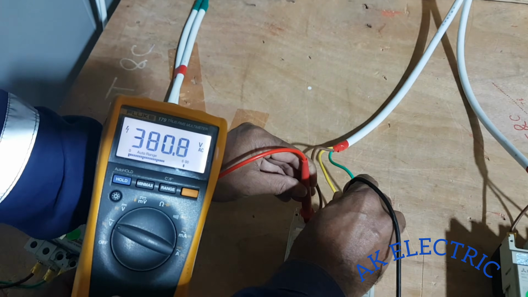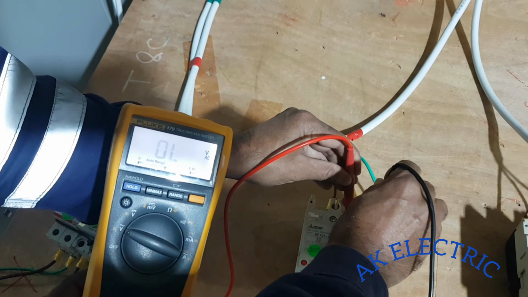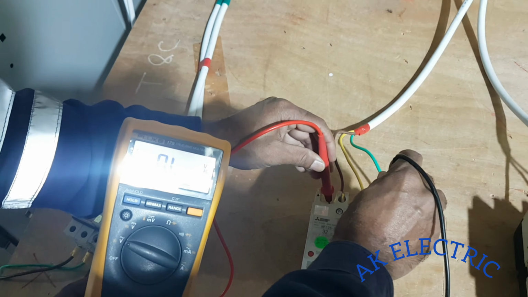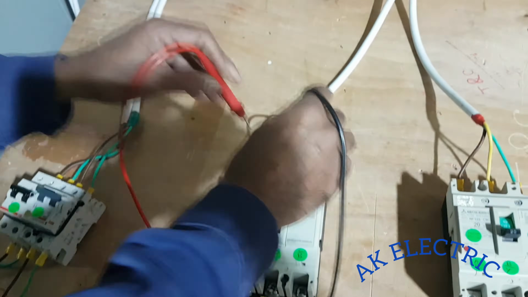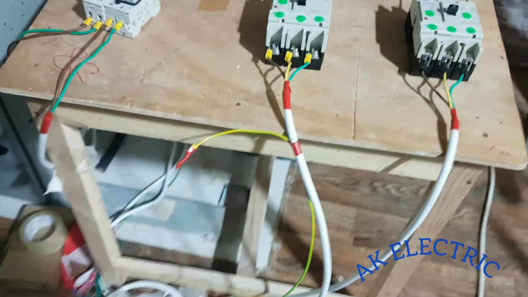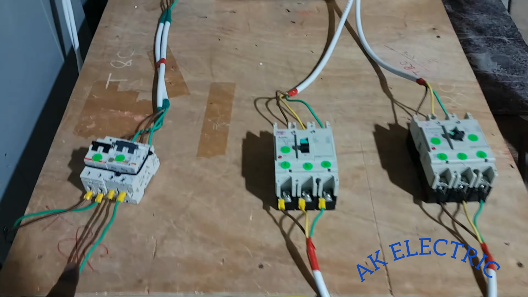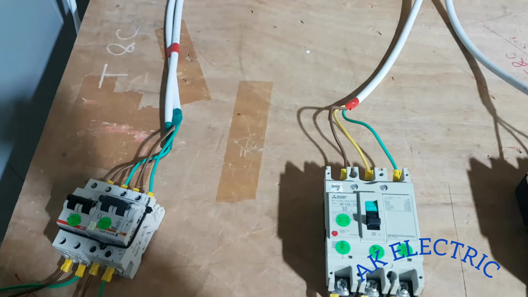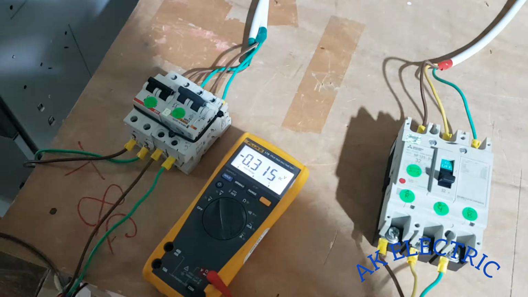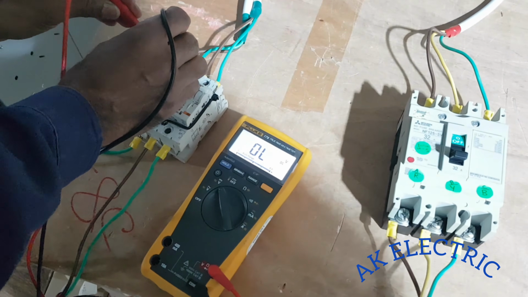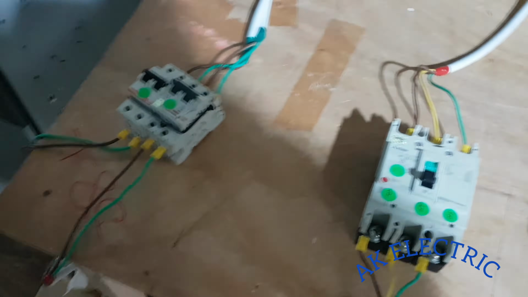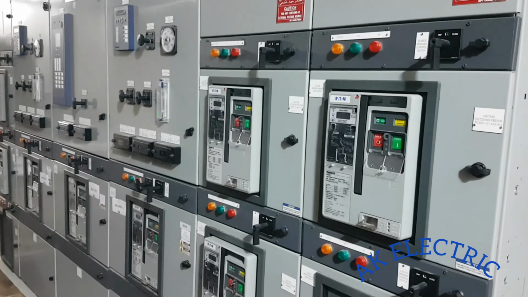RY is 380 volt. Next, YB is 380 volt. Next BR, this will also be 380 volt. So we have confirmed the phase sequence as well as the voltage. Then this is the 125 volt DC supply. This one also check, 125 volt DC supply. So here we arranged the 125 volt DC supply. Okay, finished. Now this bus is in de-energized condition, no supply, nothing.